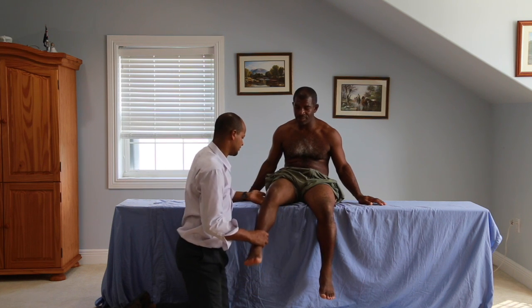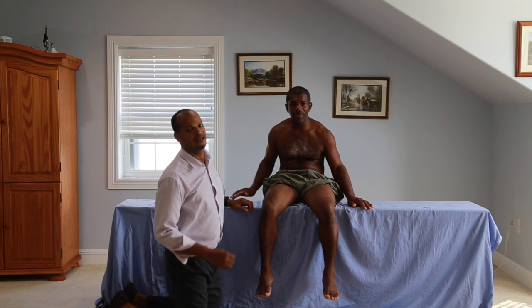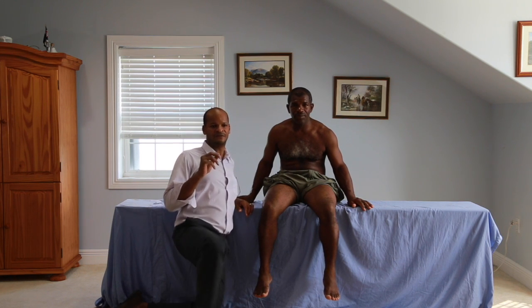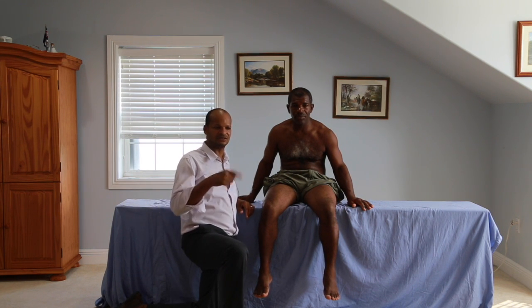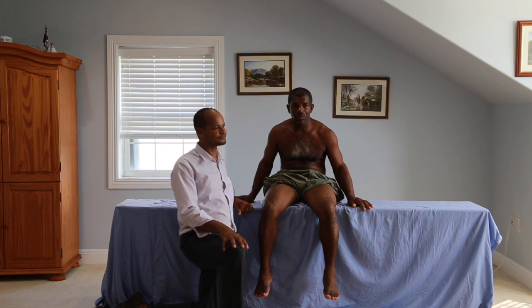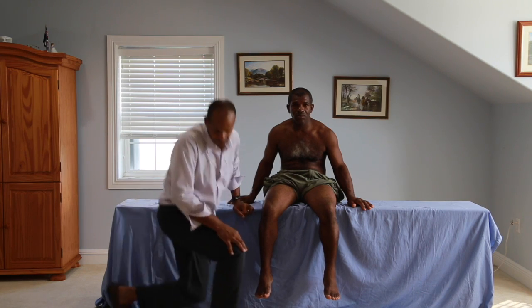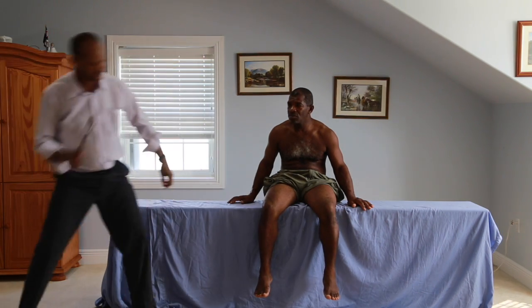Same. And L2 is going to be the posterior thigh. Same. Feel it? Yeah. And S3, 4, and 5 is going to be on the buttocks going into the perianal region. Okay, and that could also be tested. So from here we're going to move on to do reflexes.